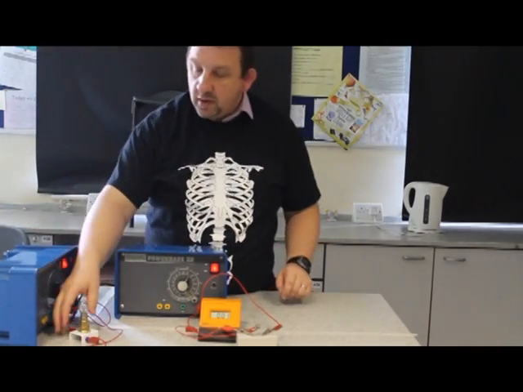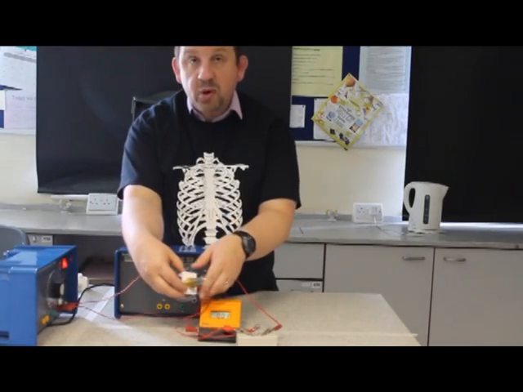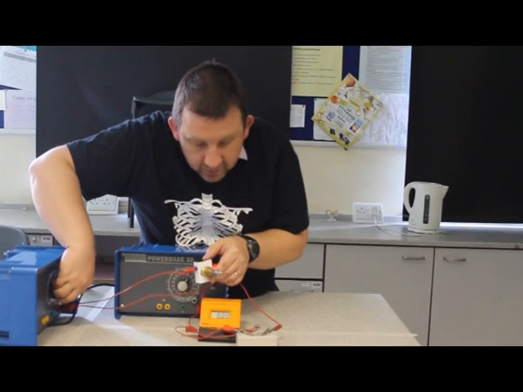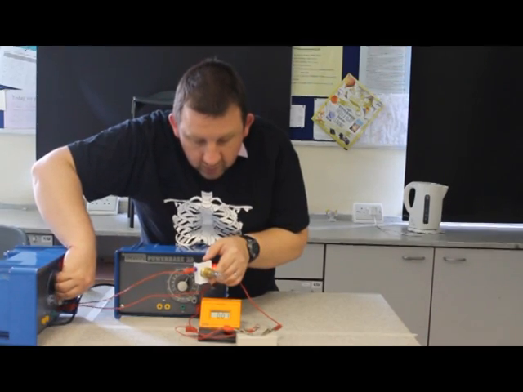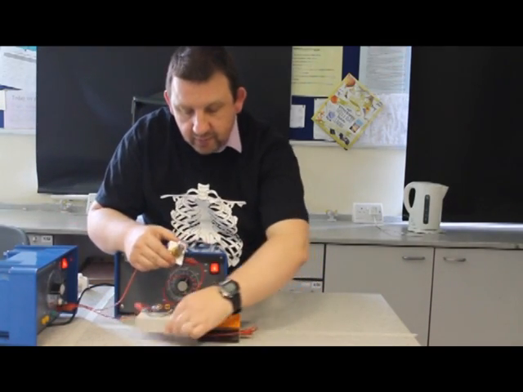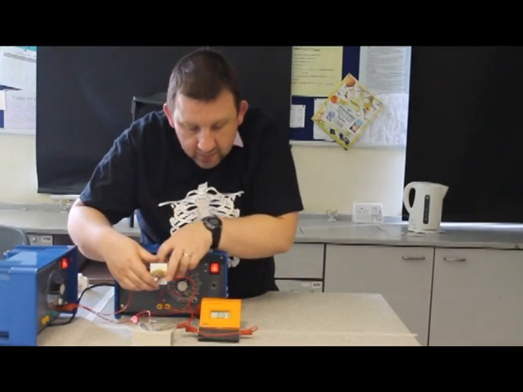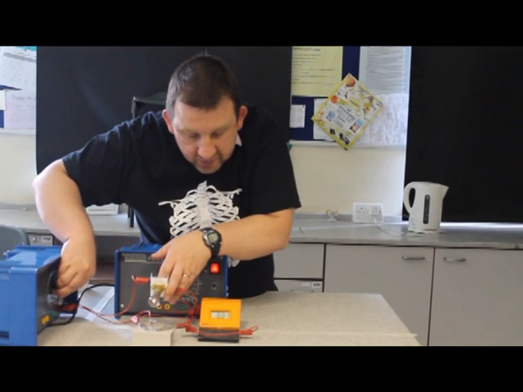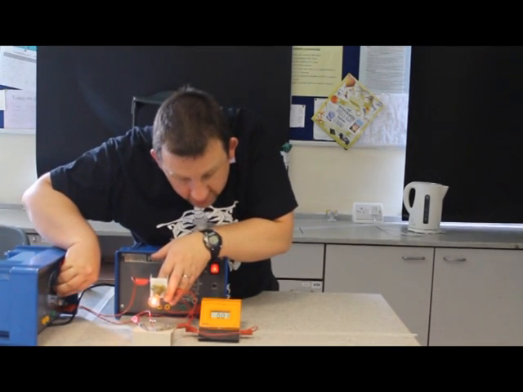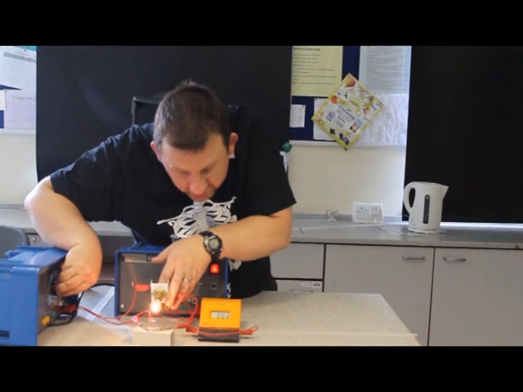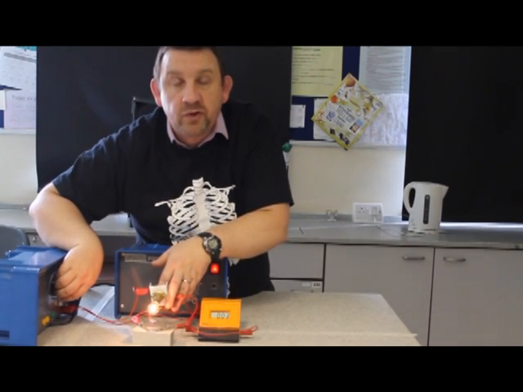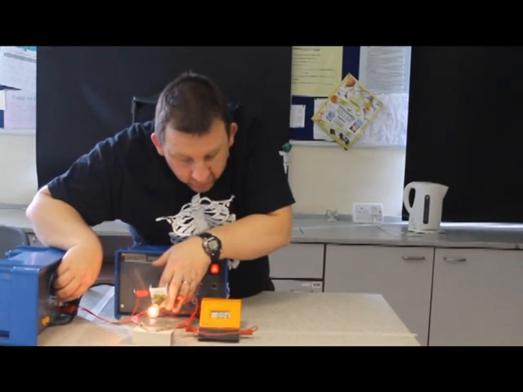If, however, I use a separate bulb on a different power supply to gradually increase the light level, we should find that the resistance of that light dependent resistor decreases and that the current rises. So there we've got a reasonably bright bulb, and the current is now 3 or 4 times higher than it was, so the resistance has dropped by the corresponding amount.